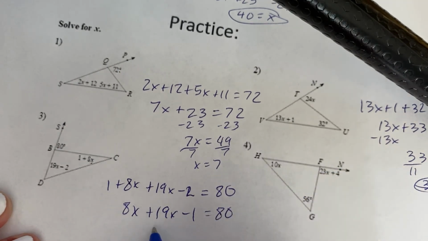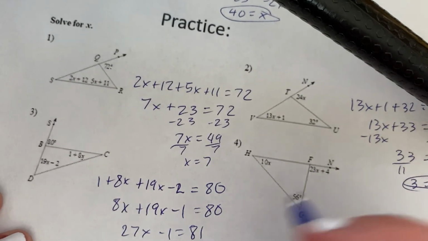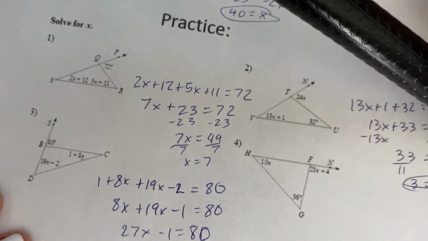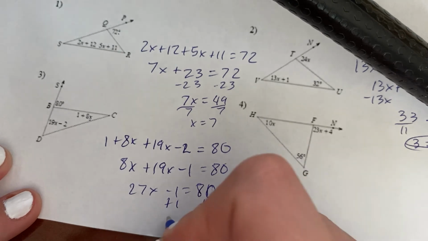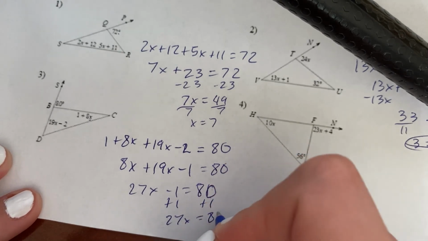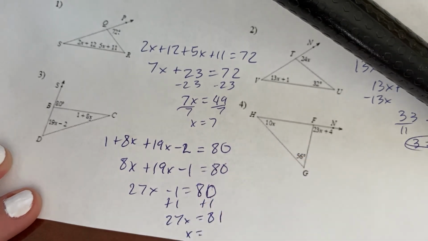So these are 27x. Add the 1, 27x is equal to 81. x is equal to, I think 3, but I'm going to make sure. Yeah, 3.